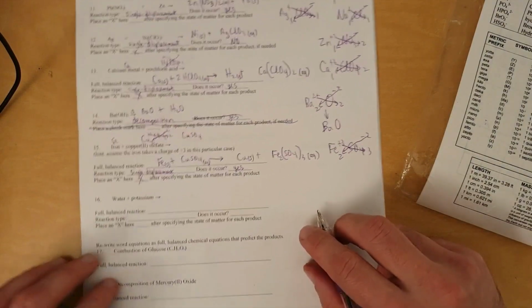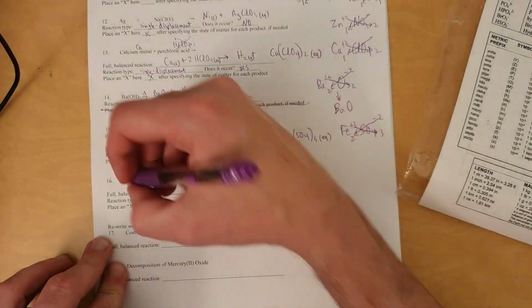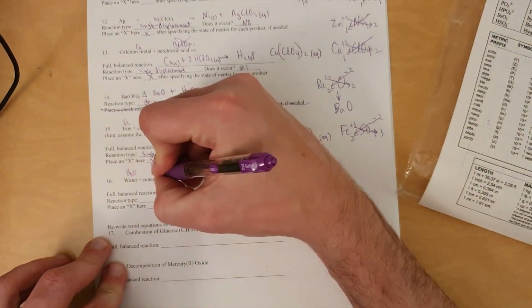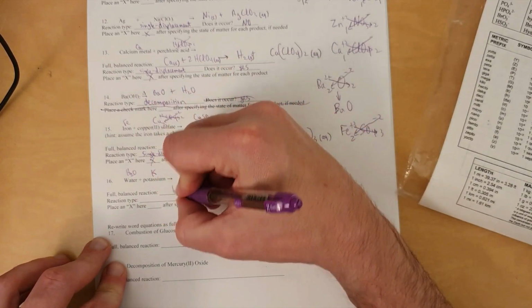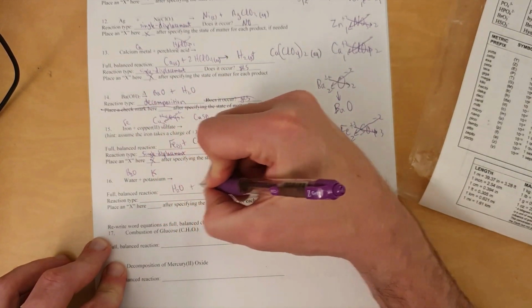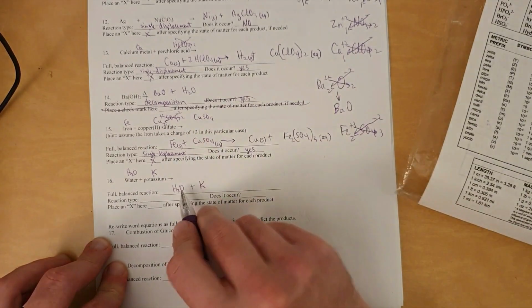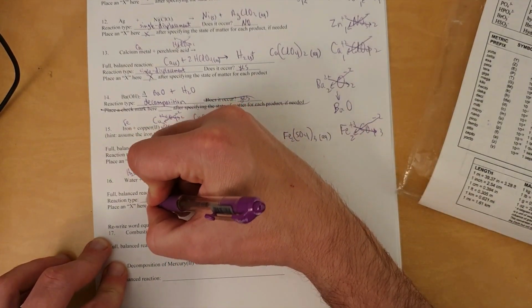So there you go. I specified what state of matter it is. And okay. Now, water and potassium. Water, H2O. Potassium is just K. So H2O plus K. Element plus compound. This is a classic single displacement.